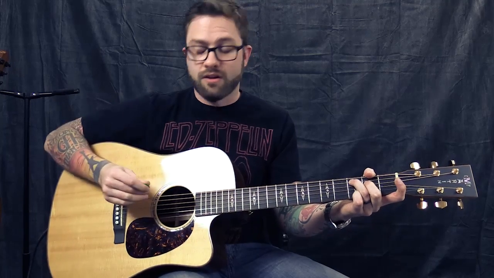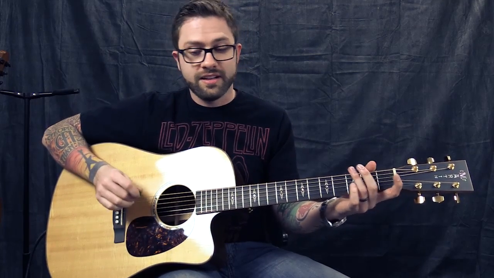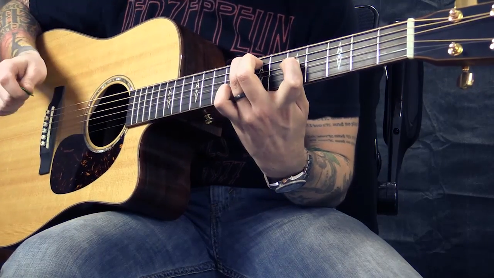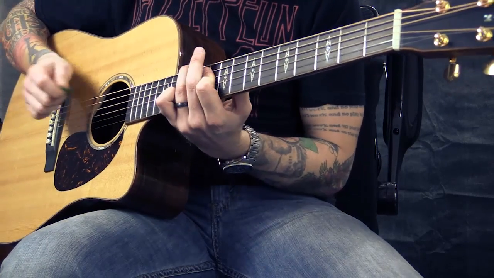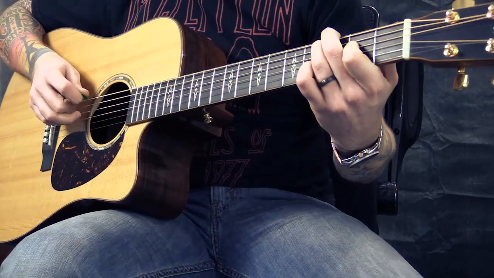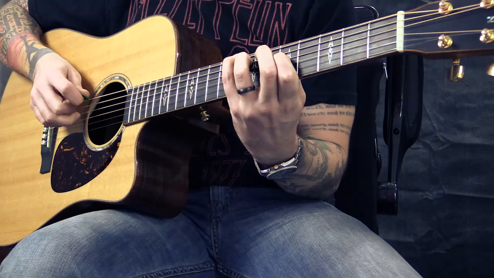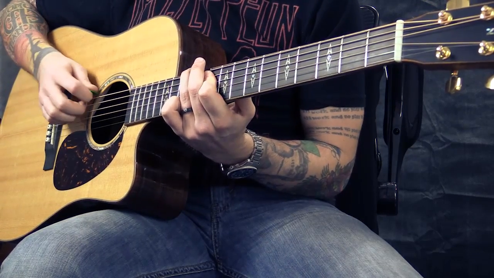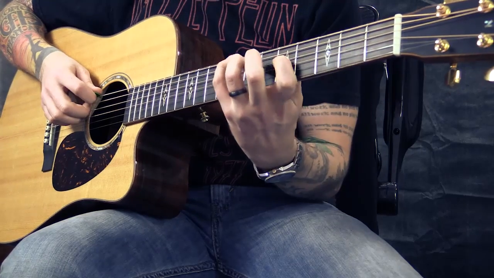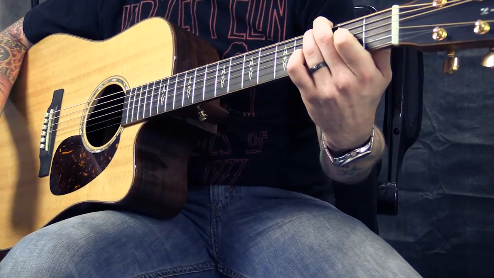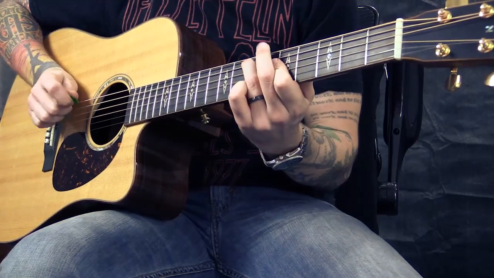So if we were doing the same C exercise on the 6th, 5th, and 4th strings, it'd look like this. Okay, G, C, E, C, E, G, E, G, C. Same shapes we were using before. Okay, just like here.